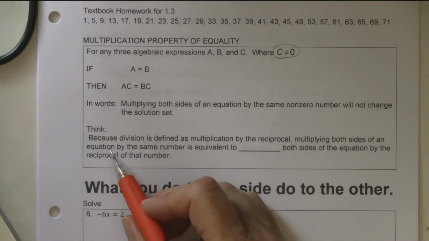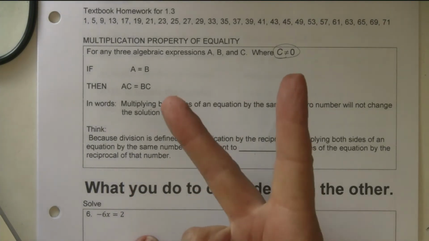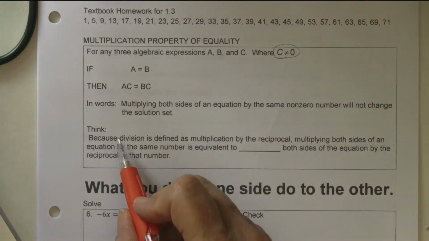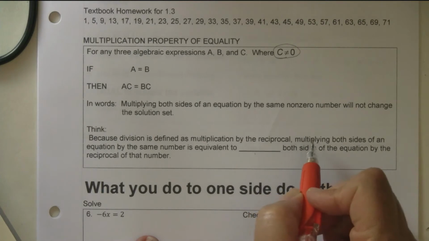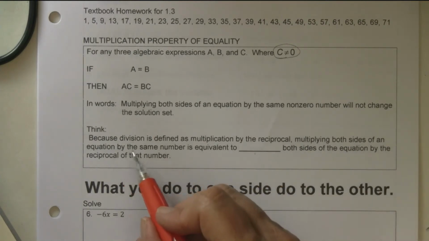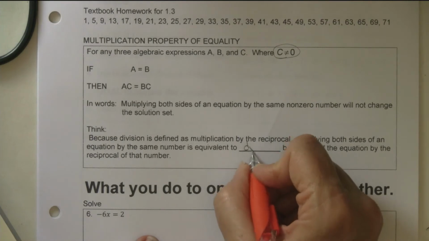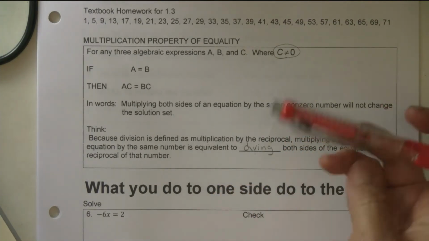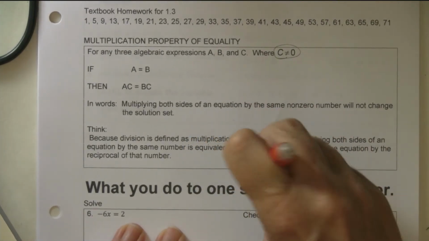And I remind you that your book says there are 2 properties, but I kind of say there are 4 here, because division is defined as multiplication by the reciprocal. Multiplying both sides of an equation by the same number is equivalent to dividing. How do you spell dividing?